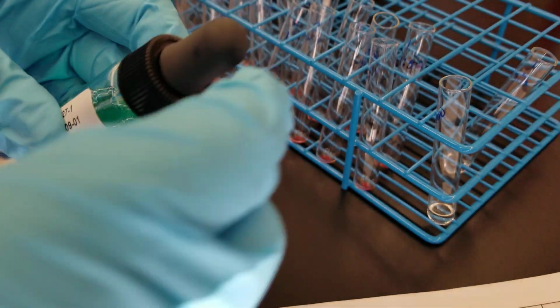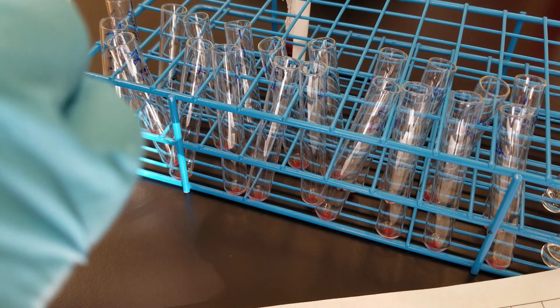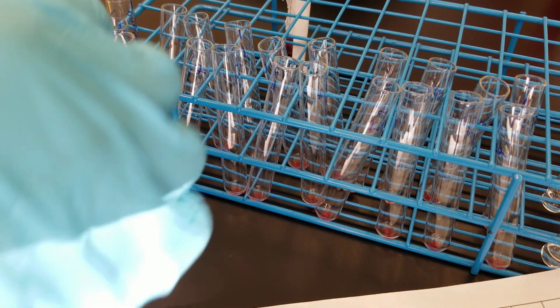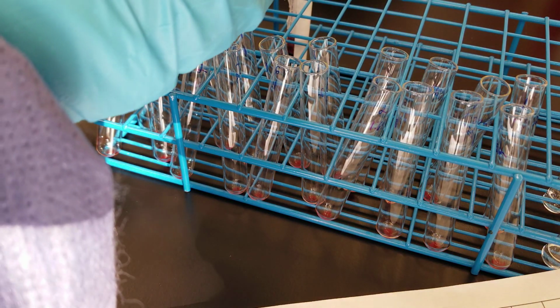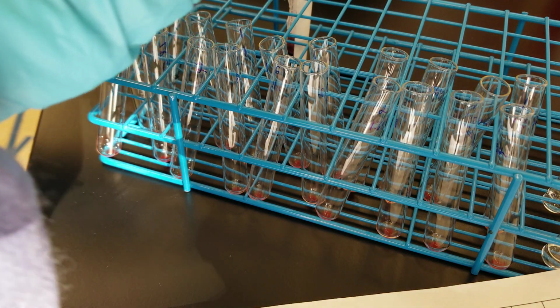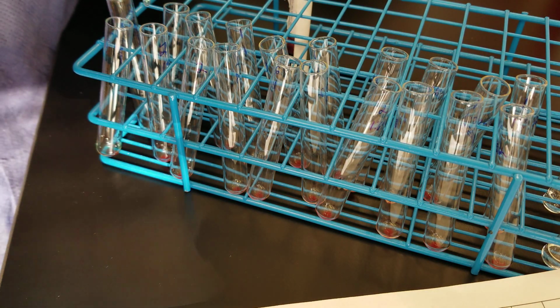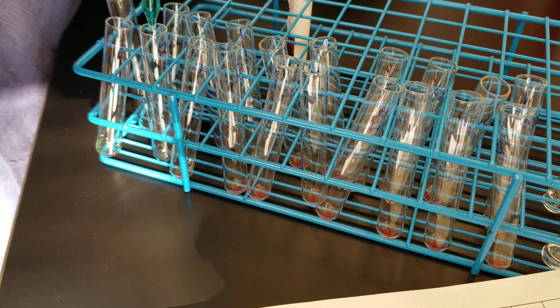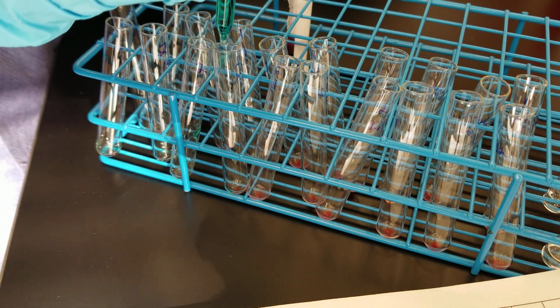So if there is a reaction with antigen and antibody, this helps to amplify that. All right, so 2 drops. Let's do it this way so you can see. 1, 2, 1, 2, 1, 2.